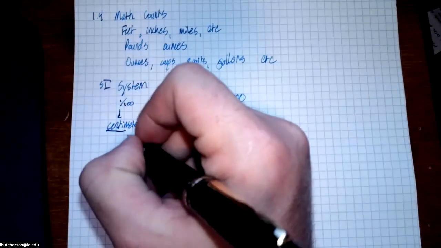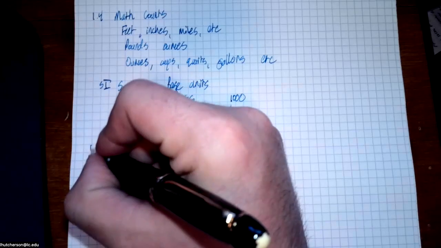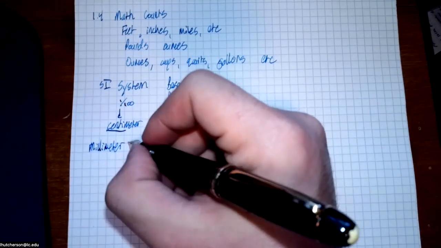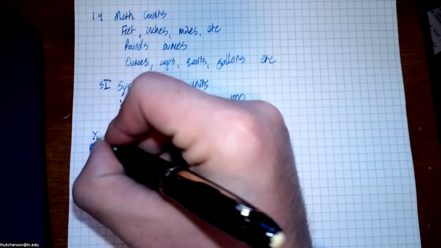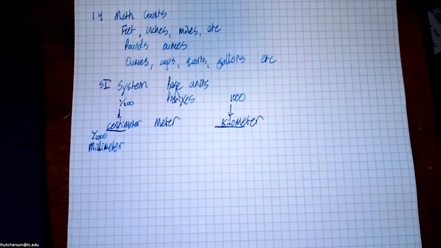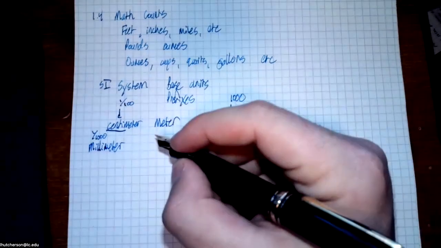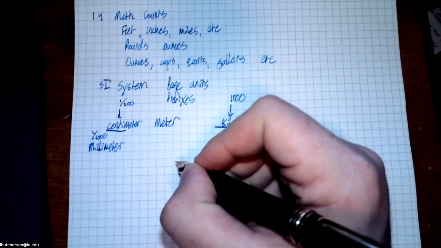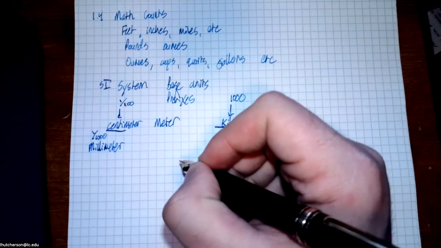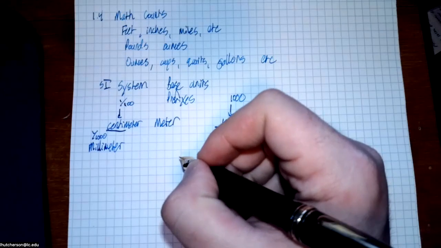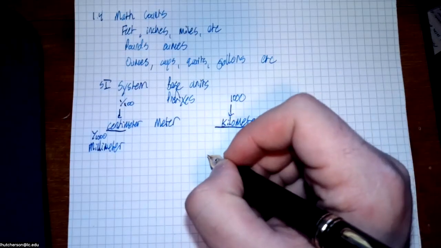Beyond there, though, we can have the millimeter. That's very, very common. That is 1/1000th of a meter, or 1/10th of a centimeter. Beyond there, we can get even smaller and smaller. We have the micrometer or the micron, which is 1/1,000,000th of a meter. So on and so forth from there.